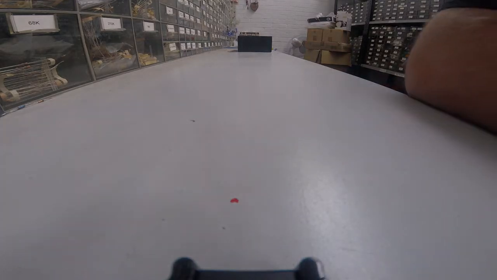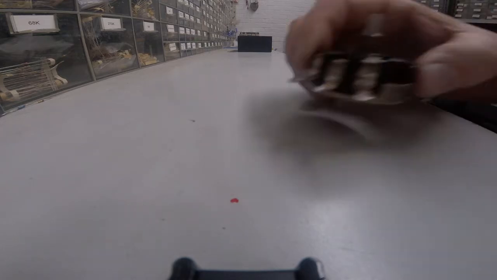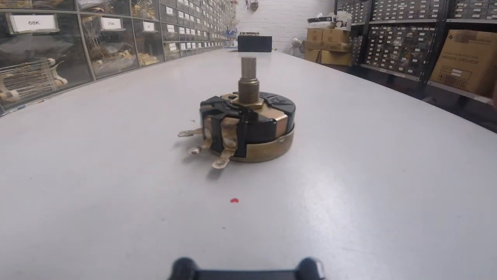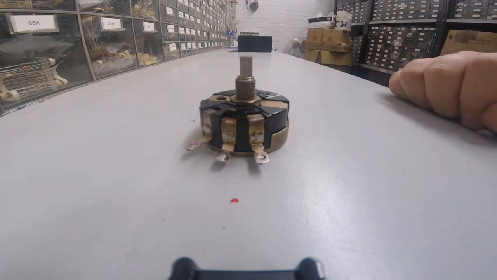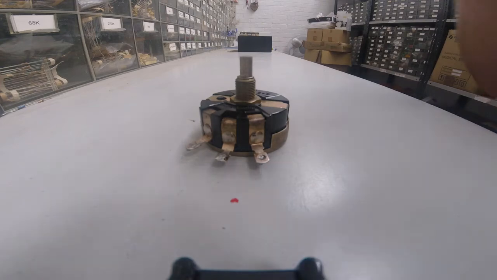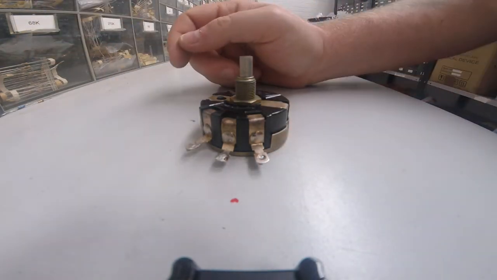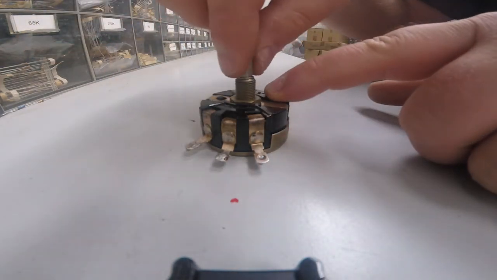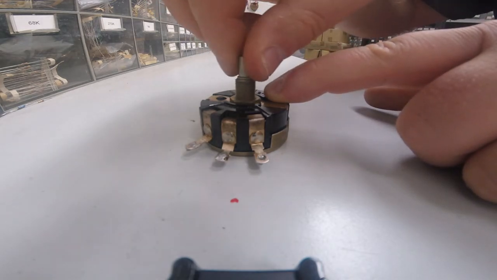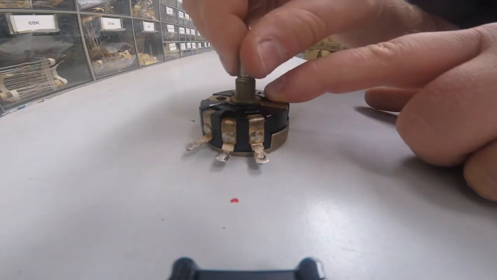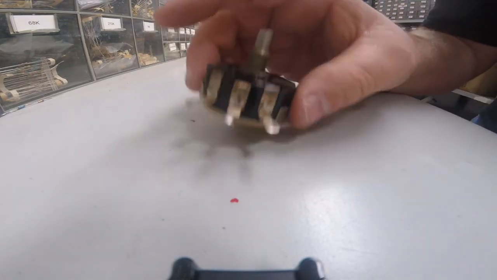Maybe you don't want a preset resistor, you want one that you can actually adjust on the outside of a piece of kit, like a dial. In that case, we might use a potentiometer. It's a much bigger piece of kit, but it's exactly the same as the thing I just showed you. It's got the 3 tabs and a dial which we can attach a knob to, and then we can twist that around and get the value of resistance that we want. These are easier to use.